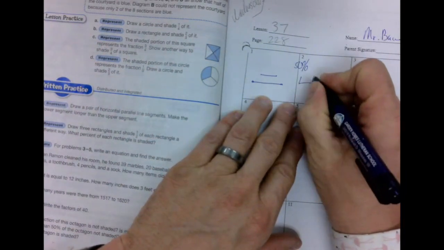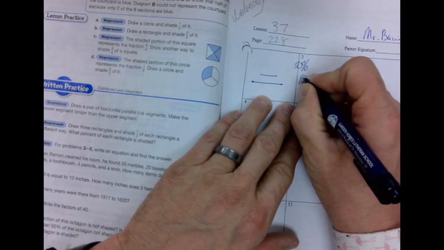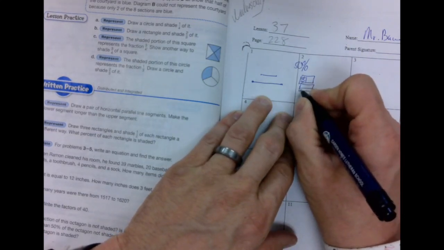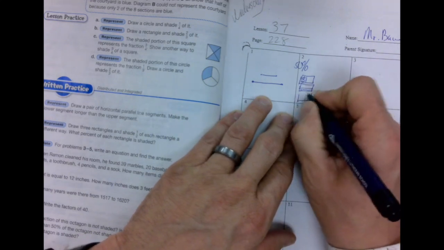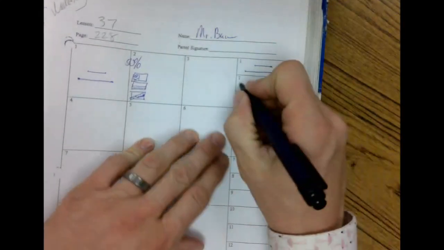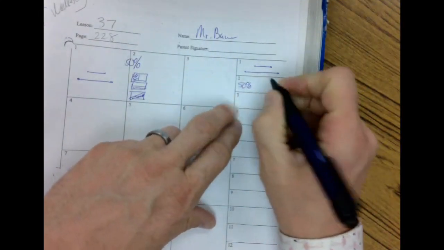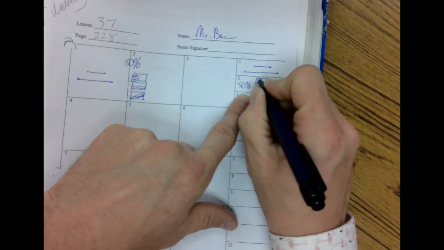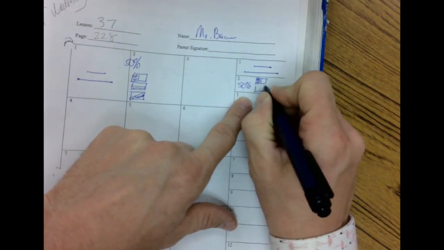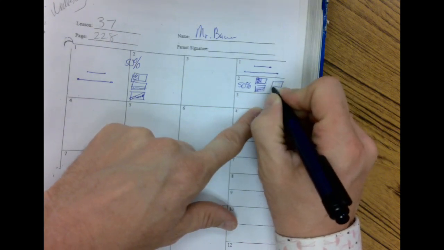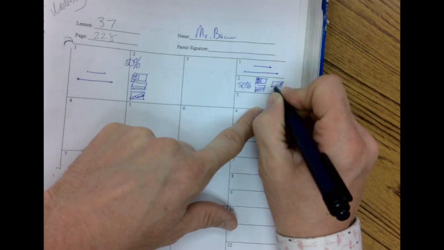So here come my rectangles. Half with a vertical line, half with a horizontal line, and half with an oblique line. 50%. Half with a vertical line, half with a horizontal line, and half with an oblique line.